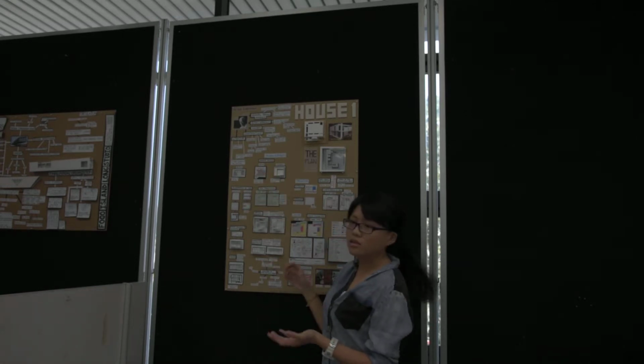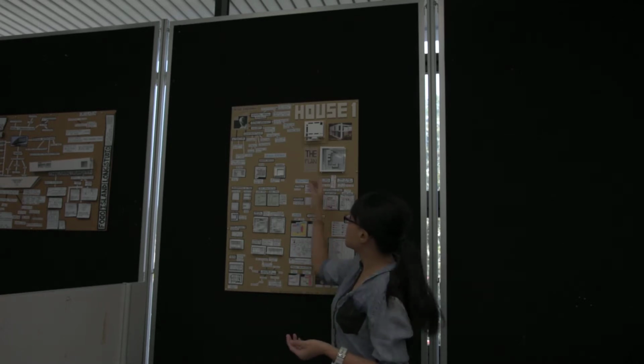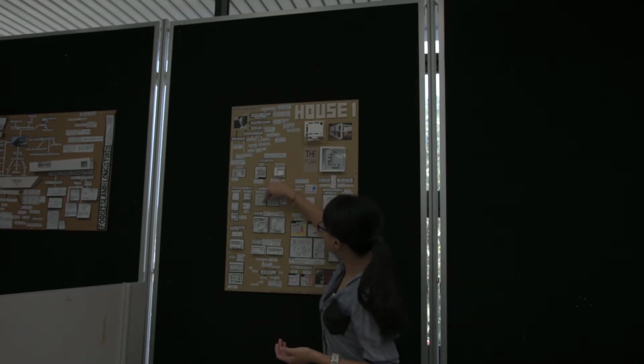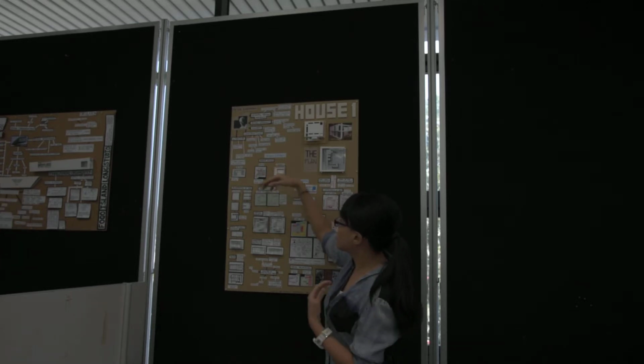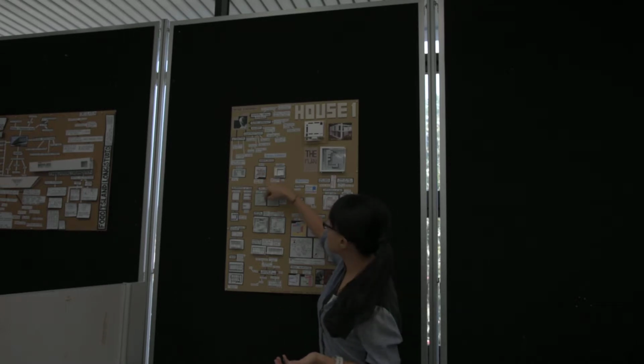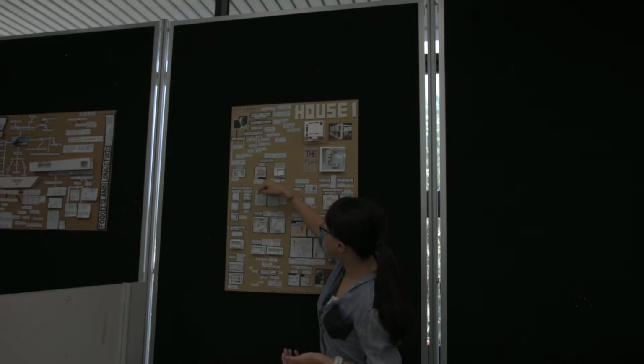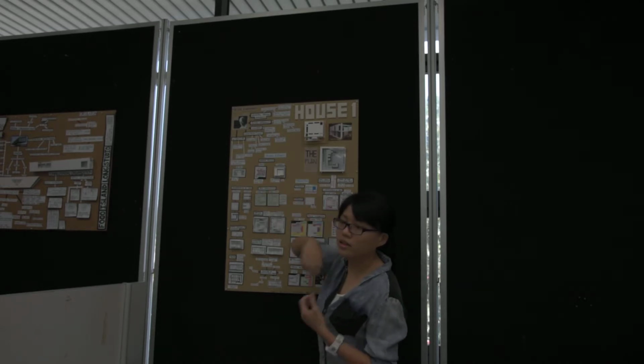The next one is the grid organization. The grid organization is used to subtract and to define the entrance. The entrance is from here, and the outdoor space. So we use the subtraction under the grid organization to subtract out this part. This one is the outdoor space, and here is the entrance. All this is the indoor space.